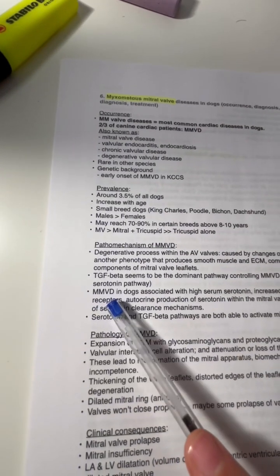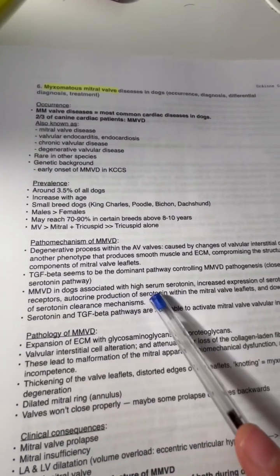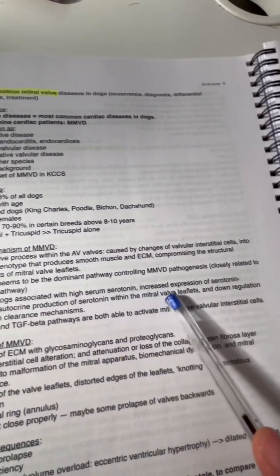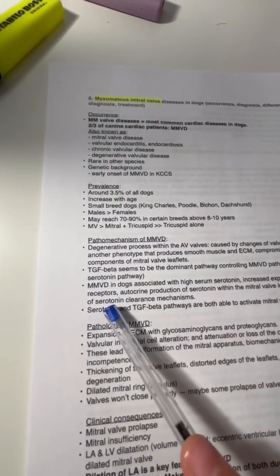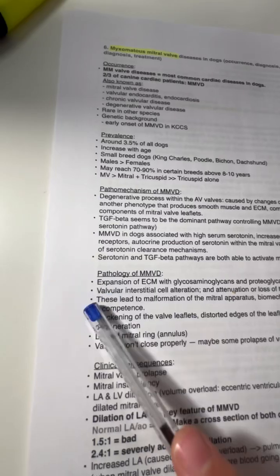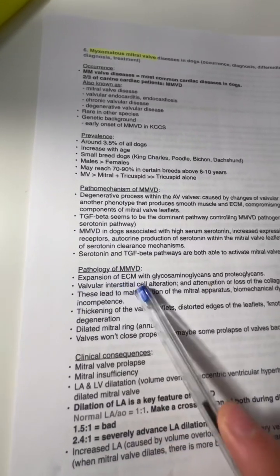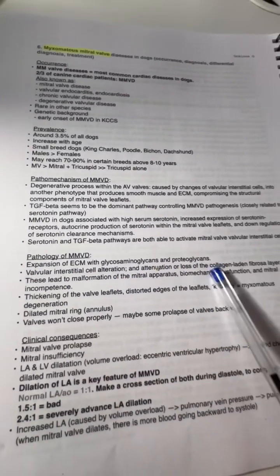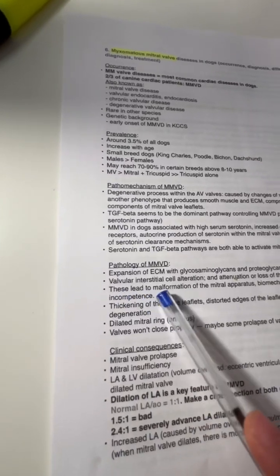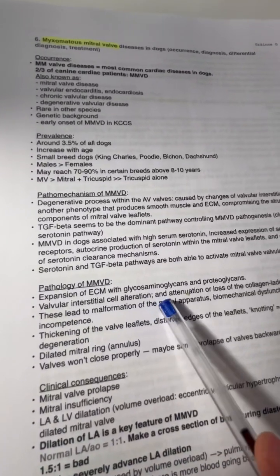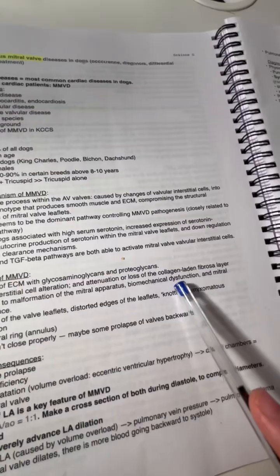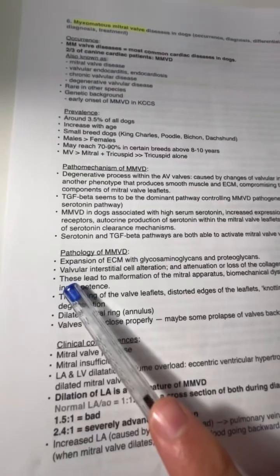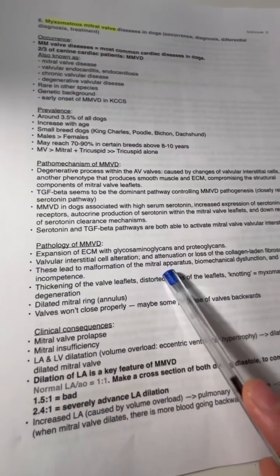Myxomatous mitral valve diseases in dogs are associated with higher levels of serotonin and increased expression of serotonin receptors. The pathology is an expansion of ECM with glycosaminoglycans and proteoglycans. The valvular interstitial cell alteration means there's an attenuation or loss of the collagen-rich fibrosa layer. These lead to a malformation of the mitral apparatus.